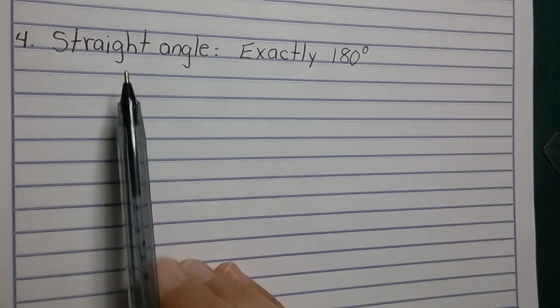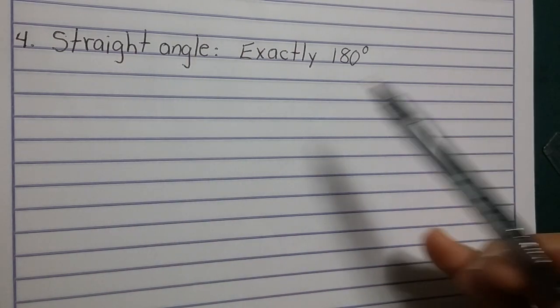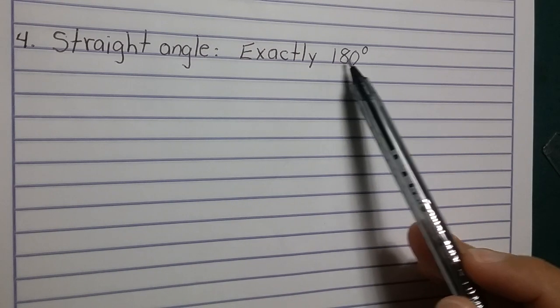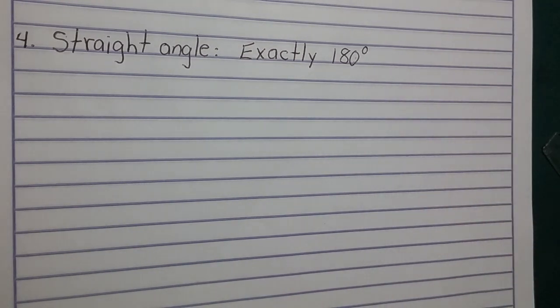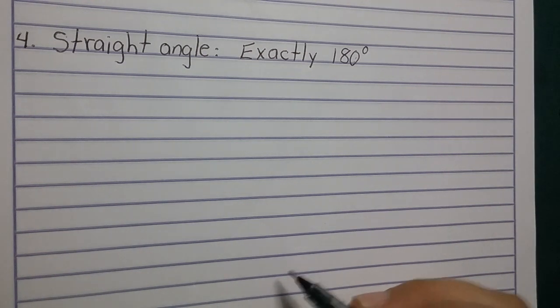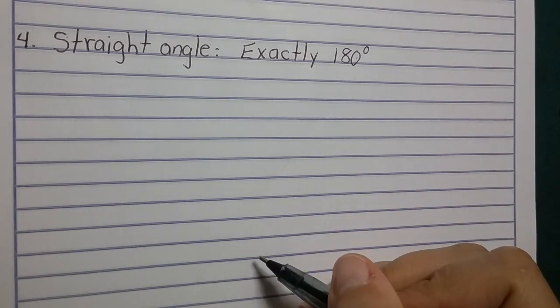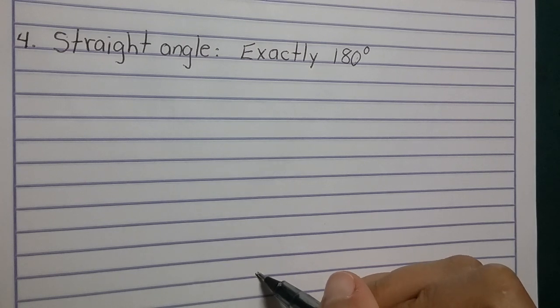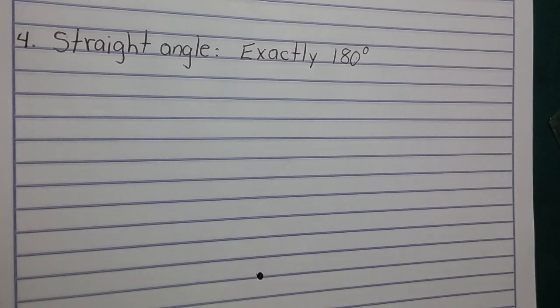Number 4, straight angles. Exactly 180 degrees. I am going to draw the vertex over here. This is going to be the vertex of my angle.